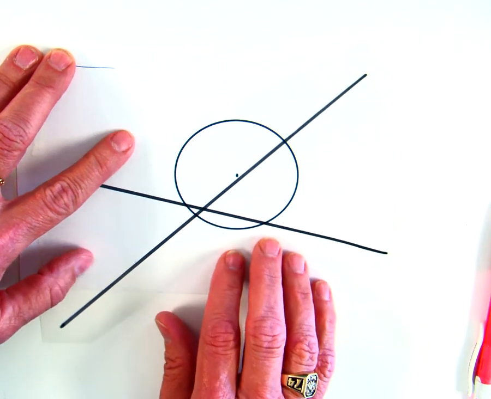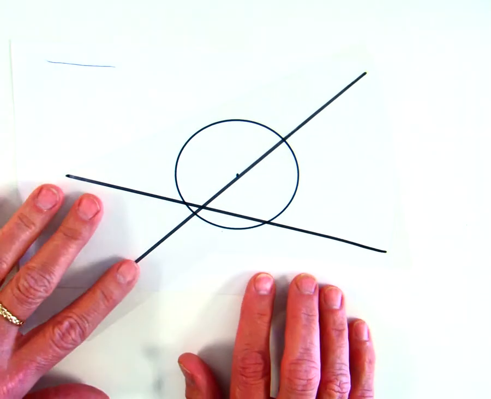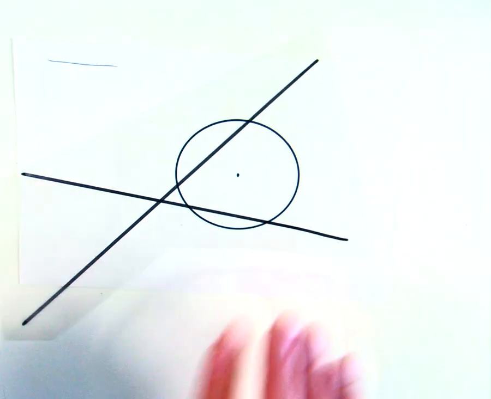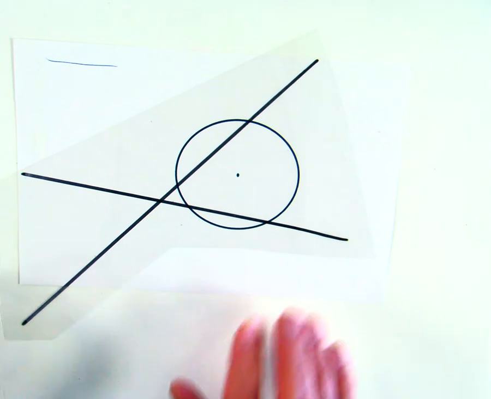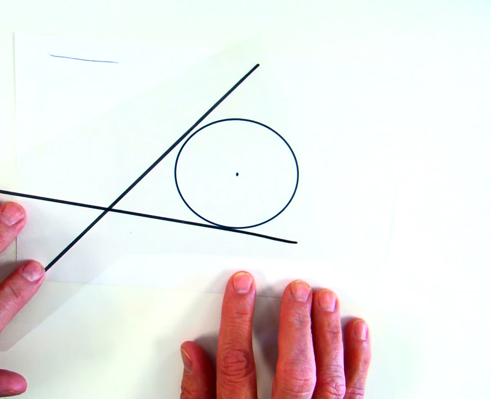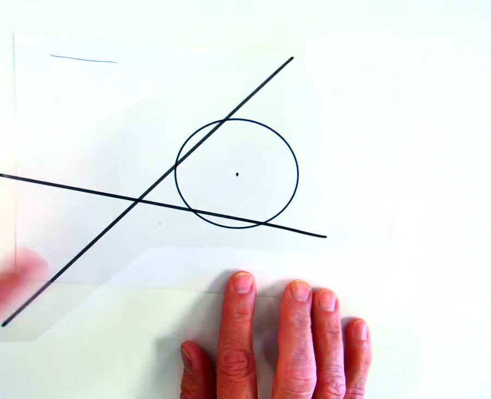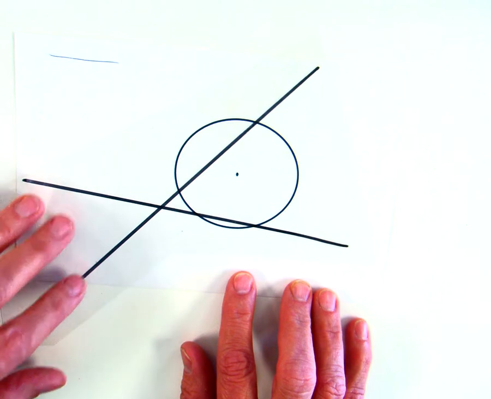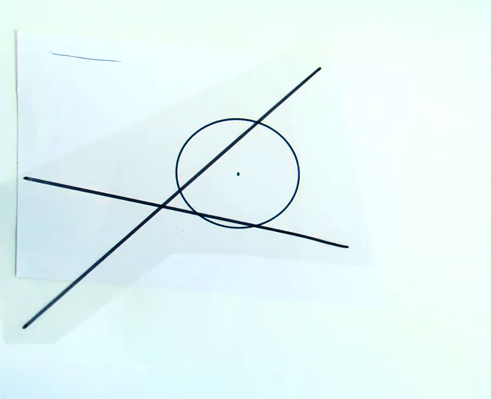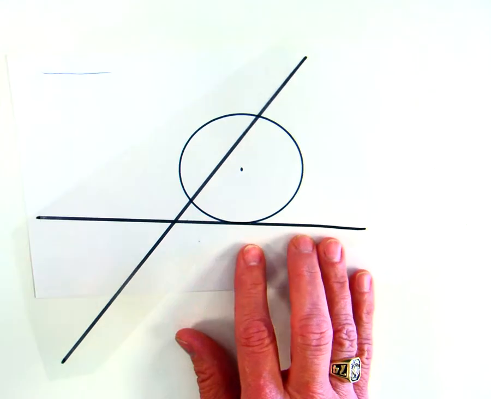Let's look at what happens if the X marks the spot, the intersection is not on the circle or in the circle, if it's outside the circle. As we deal with that, again, they're going to continue to get bigger and bigger until finally the circle isn't even between my two lines at this angle. Well, let's see what happens first with a tangent and a secant.